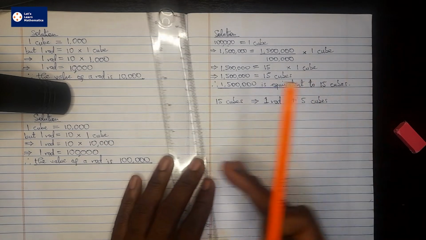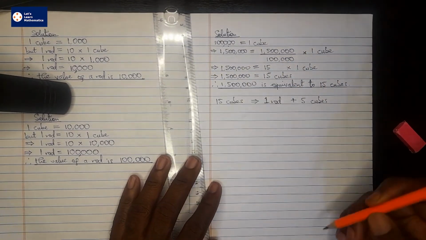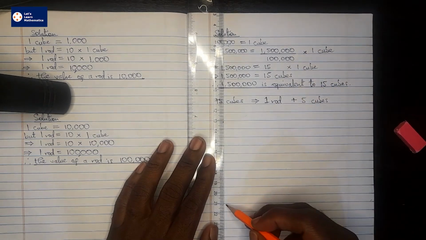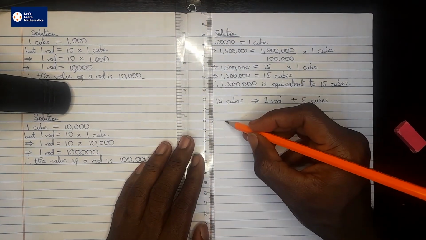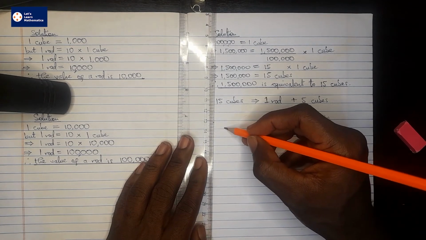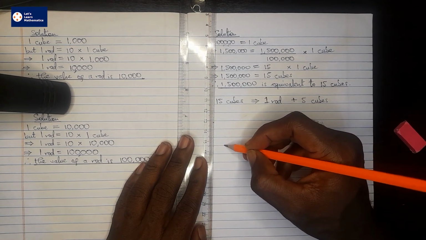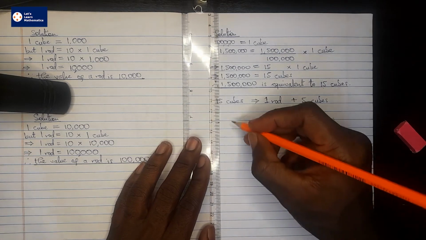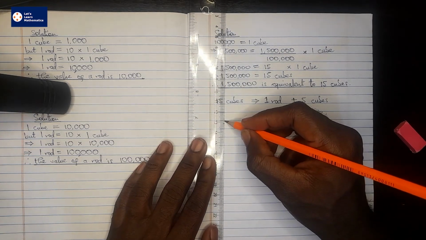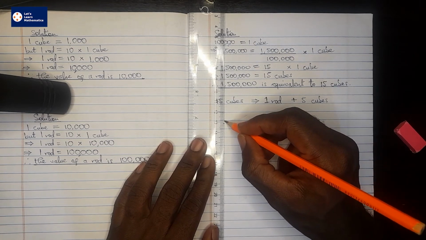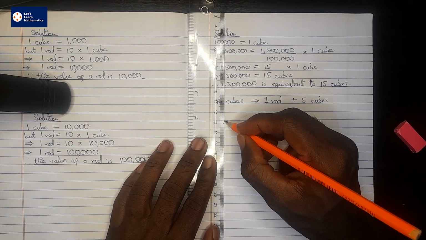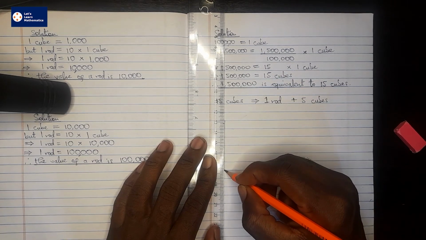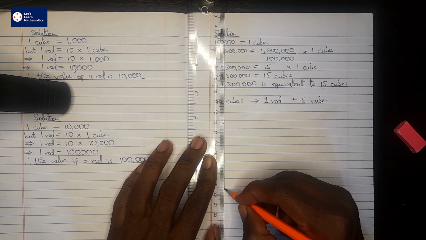Alright, so I'm going to draw my rod. I need 10 lines. So from here I'll count 1, 2, 3, 4, 5, 6, 7, 8, 9, 10. So I'm going to connect 10 lines. So 1, 2, 3, 4, 5, 6, 7, 8, 9, 10.